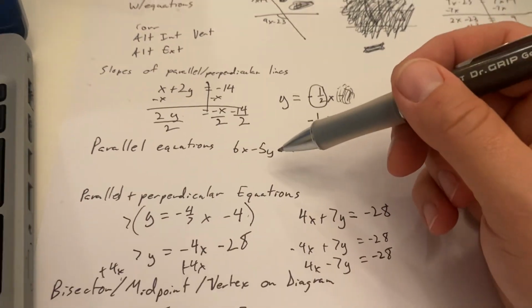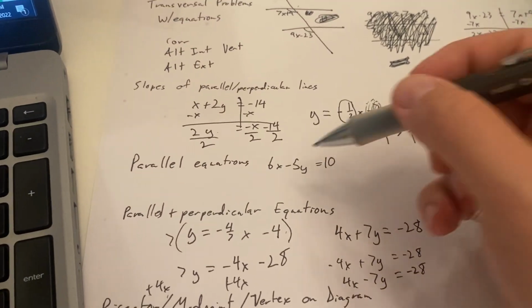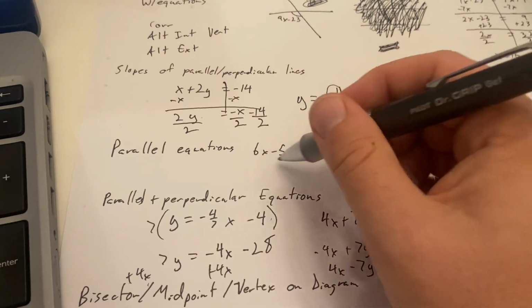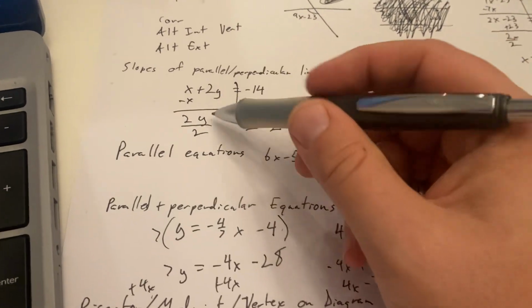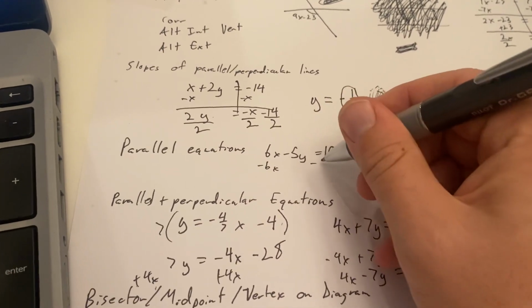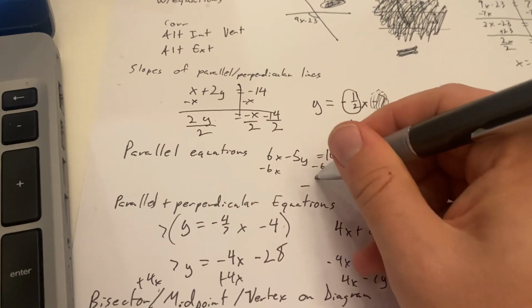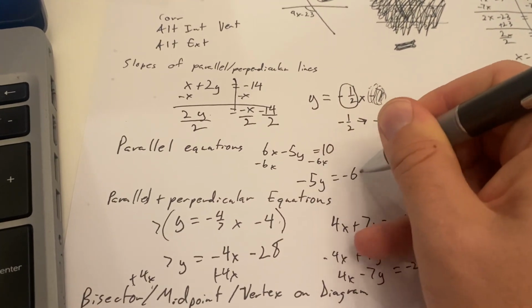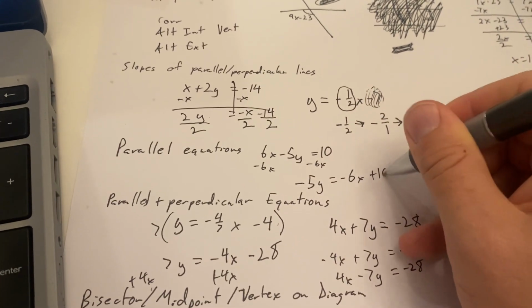On this one up here, with the parallel equations, same kind of thing. If this is 6x minus 5y, I would do like what I did up here. I would subtract the 6x, subtract the 6x. That's a negative 5y is equal to a negative 6x plus 10.